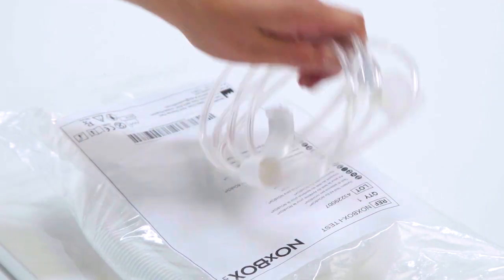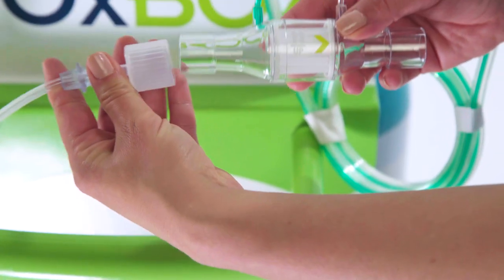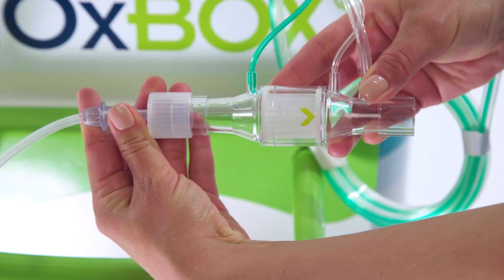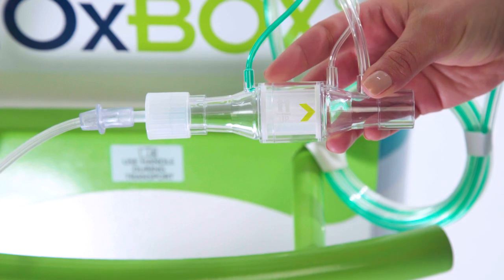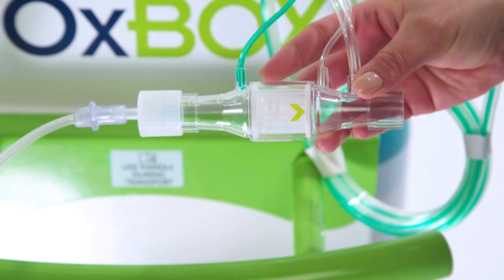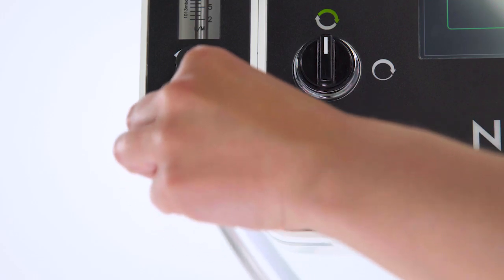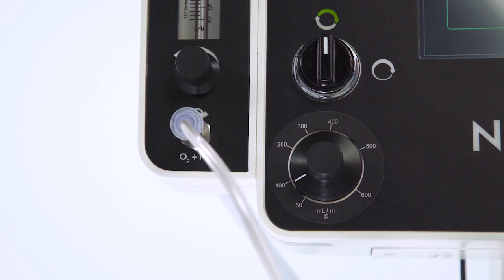Remove the NOx flow supplied in the NOxBOXi test kit and connect it to the NOxBOXi device. Remove the oxygen tubing from the test kit and connect it to the NOx flow using the supplied 22F adapter. Make sure the directional arrow is pointing toward the disconnected end. Connect the open end of the oxygen tubing to an oxygen source such as the NOx mixer outlet barb.